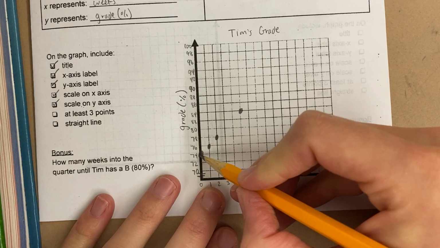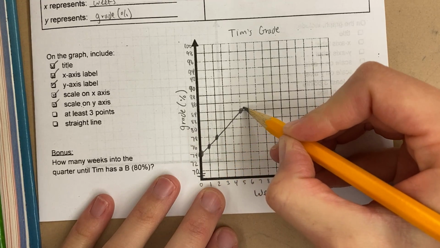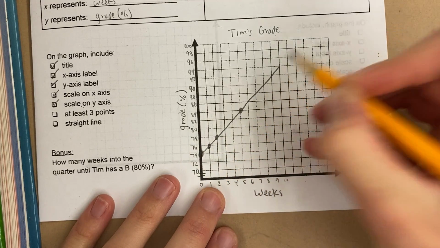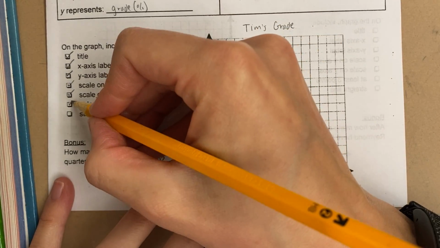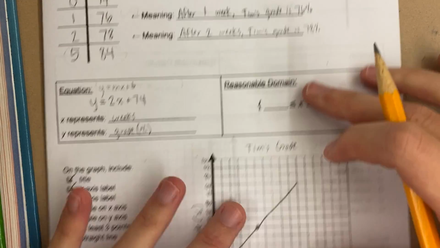Okay, and you can see that that makes a straight line. Right? You can see I could keep going, keep going, keep going, keep going, right? Now, there's my straight line. So I've done all this. Let's go back to reasonable domain.